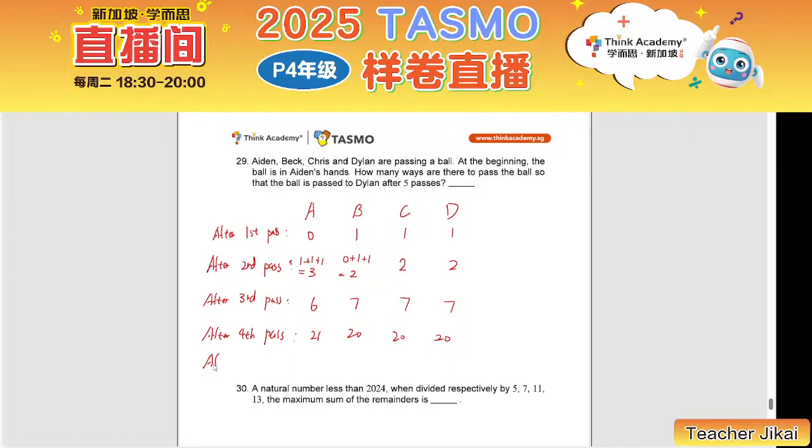And then we can calculate the ways for Dylan to get the ball after 5 passes. You add all the ways from Aiden, all the ways from Blake, all the ways from Chris. So it is 21 plus 20 plus 20 will give you 61. So altogether we have 61 ways for Dylan to get the ball after 5 passes. Okay?